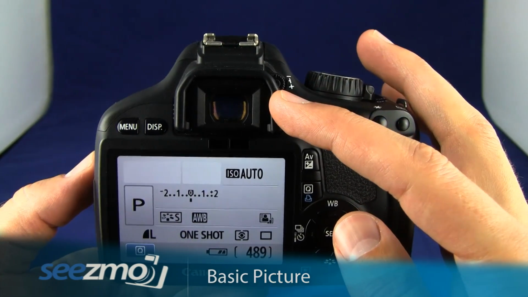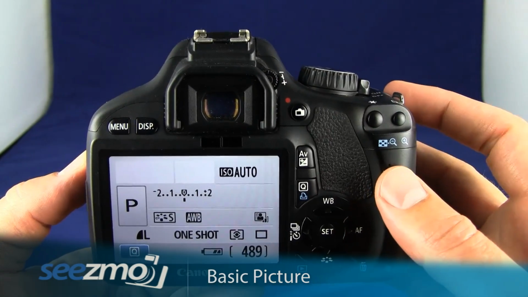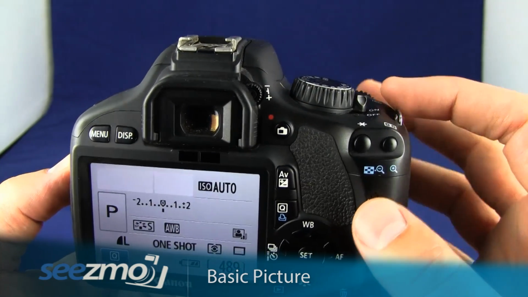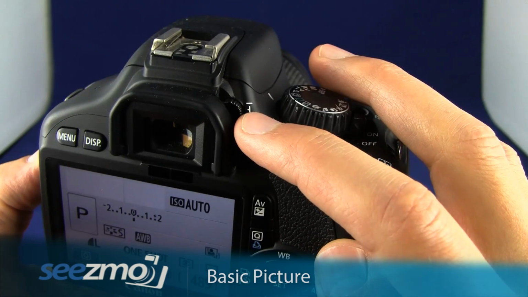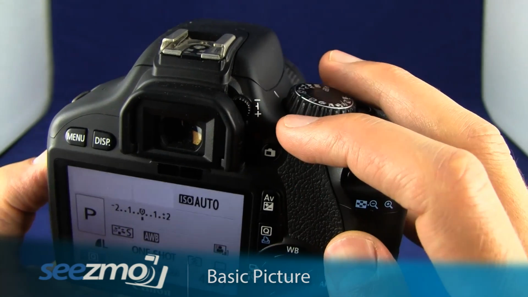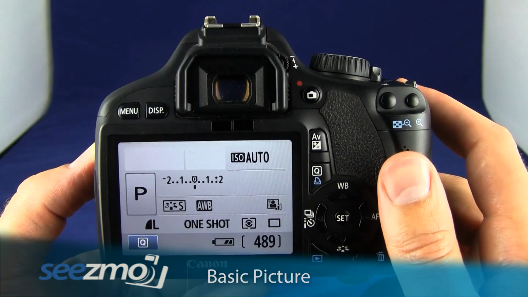If you look through the viewfinder and you see that the focusing squares are not as in focus as you would like them to be, you can try adjusting that using the diopter corrector right here. Just move this wheel up and down as you're looking through the viewfinder to correct the camera's diopter.